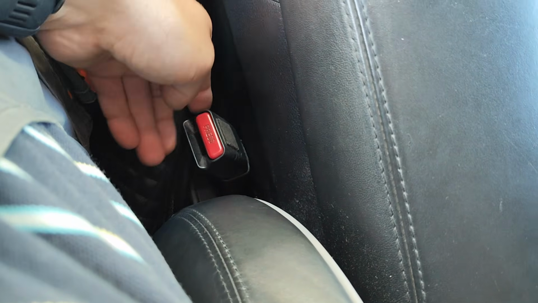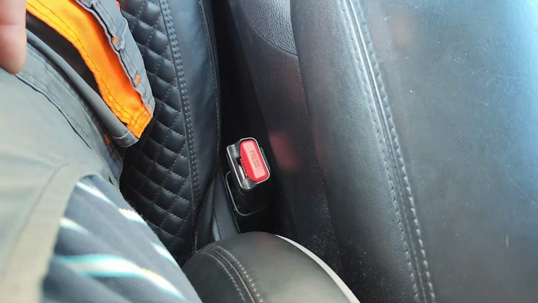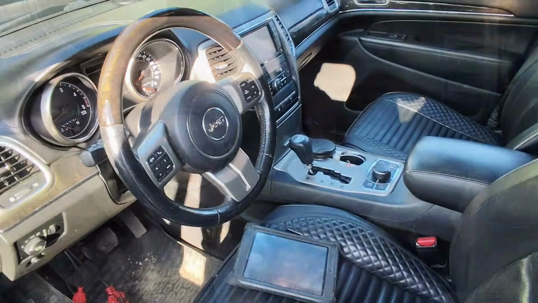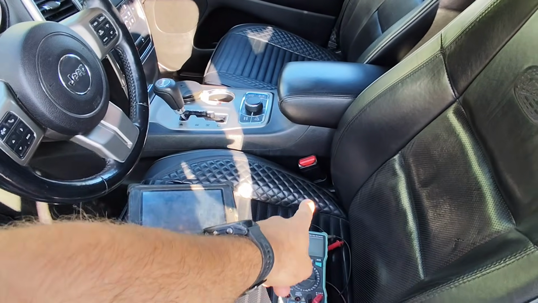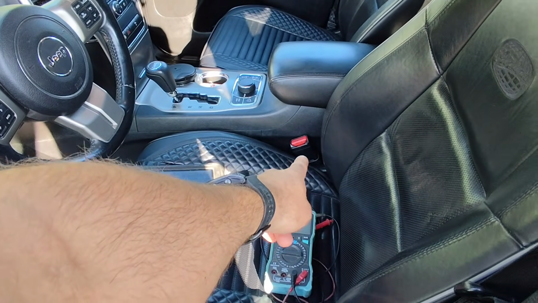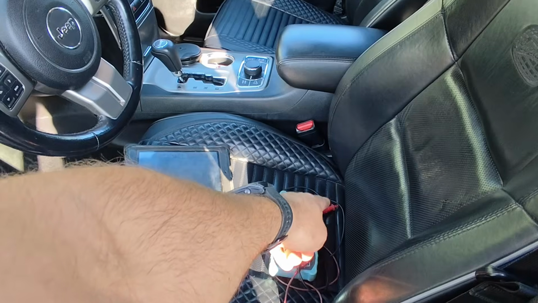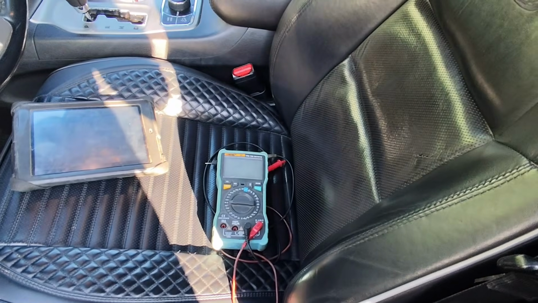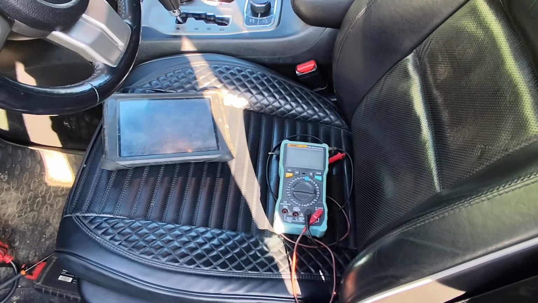So let's go for the tests. This belt switch connector is under the seat, so we need to move the seat forward.